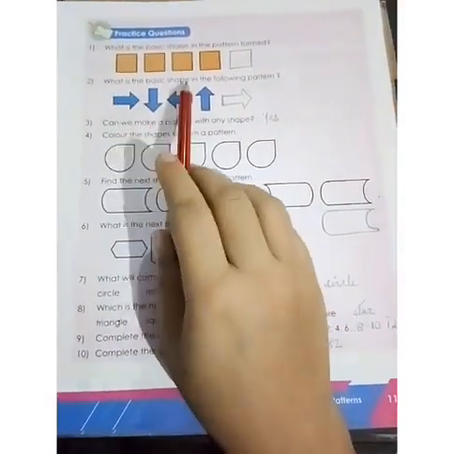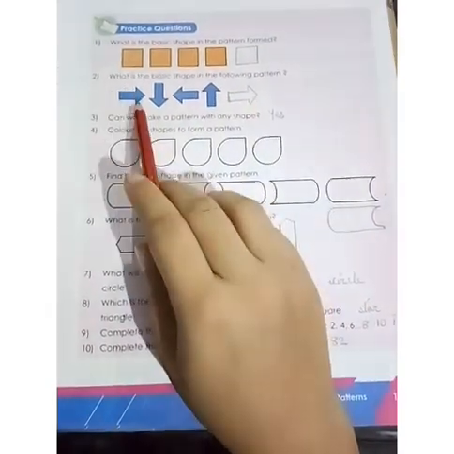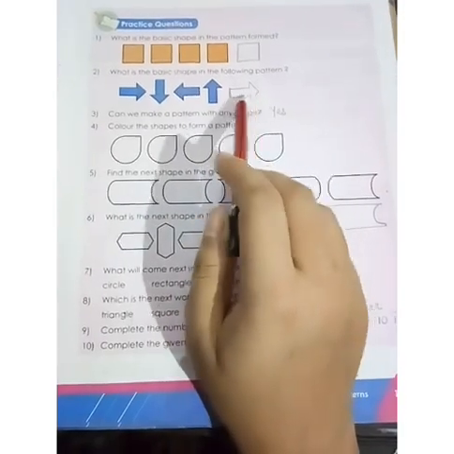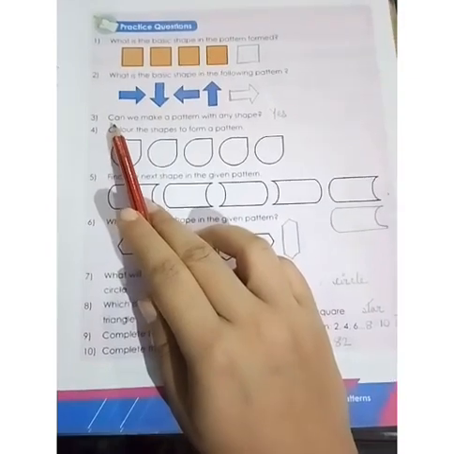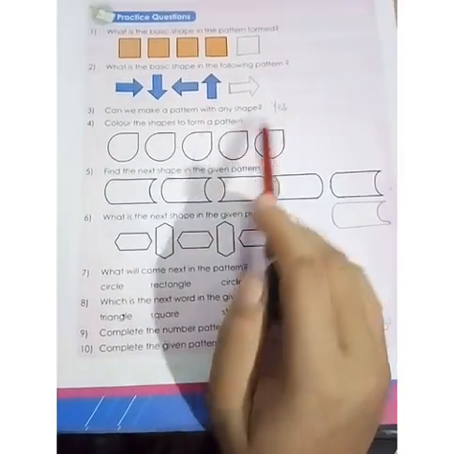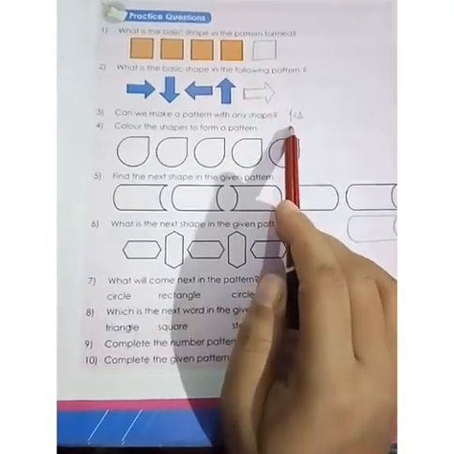Question number 2, what is the basic shape in the following pattern? We have to find the basic shape. Again, we can take the arrow sign. This arrow sign has been repeated again and again to complete this pattern. Question number 3, can we make a pattern with any shape? Yes, we can make any pattern with any shape. So the answer will be yes.